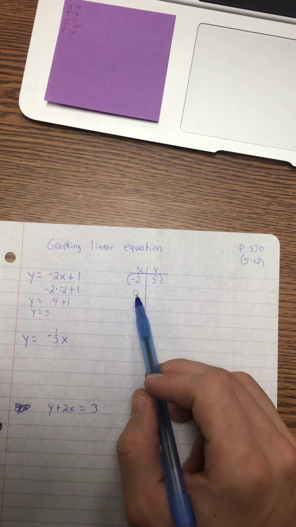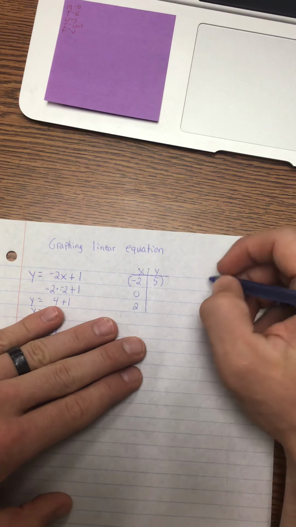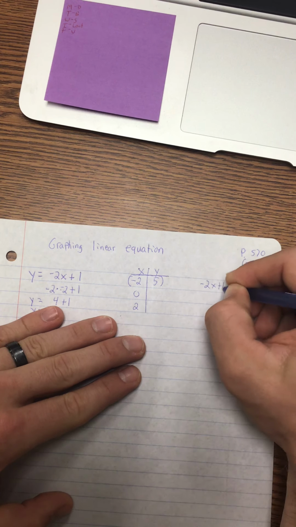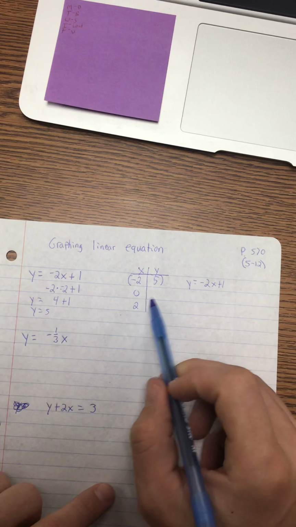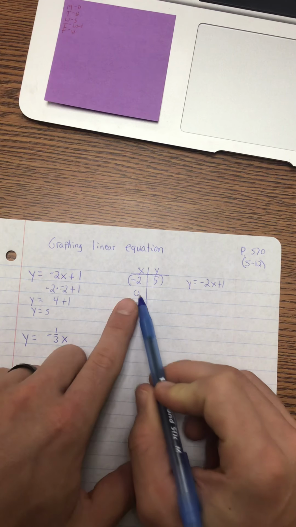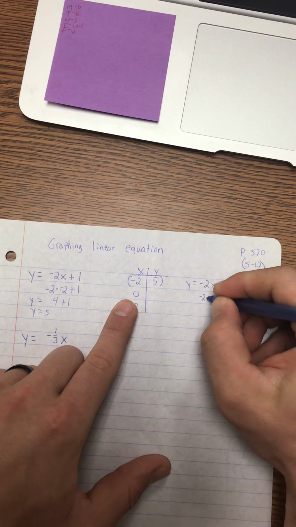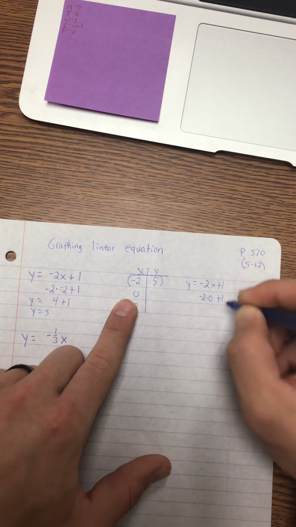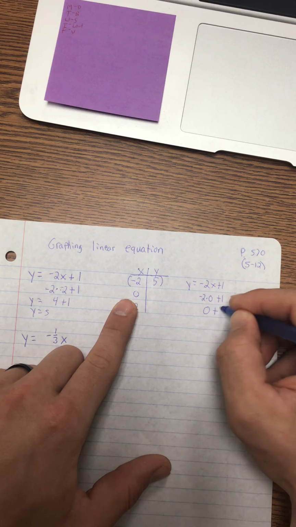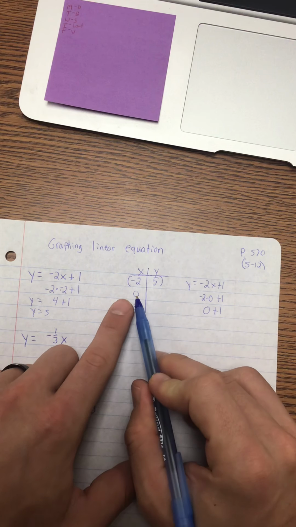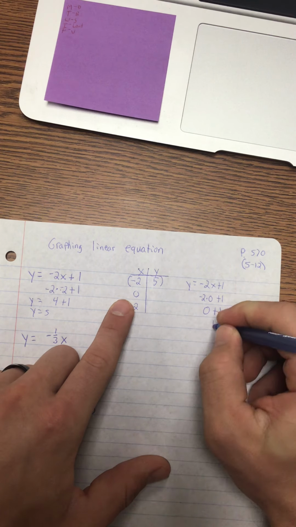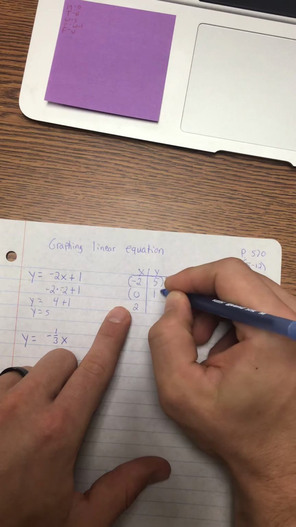Now we're going to do the same thing and start from scratch, from our negative 2x plus 1. This time I'm going to plug 0 in for x. So I have negative 2 times 0 plus 1. Negative 2 times 0 is 0, and 0 plus 1 is 1. So when x is 0, y is 1. And there's that ordered pair.